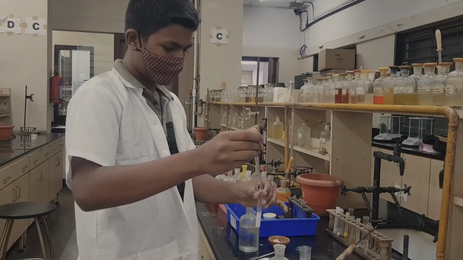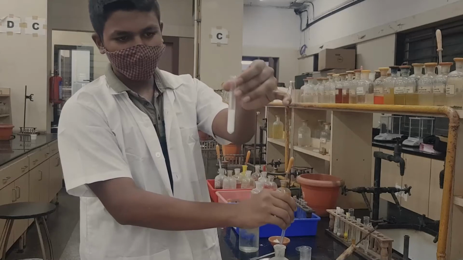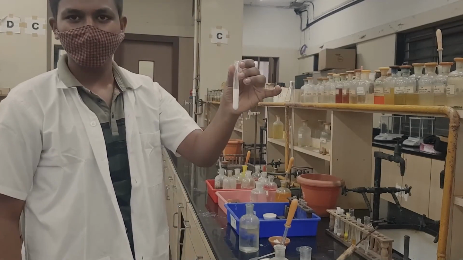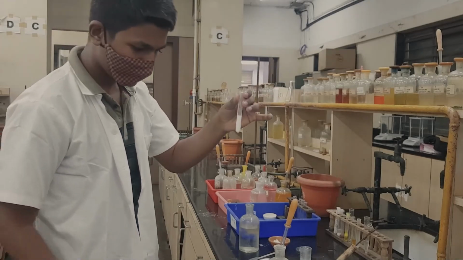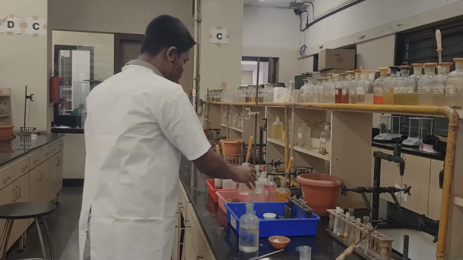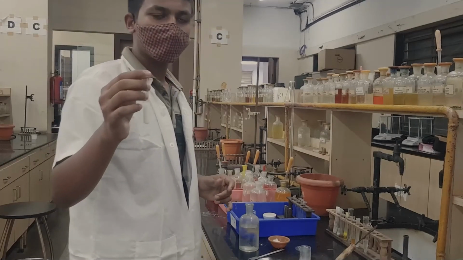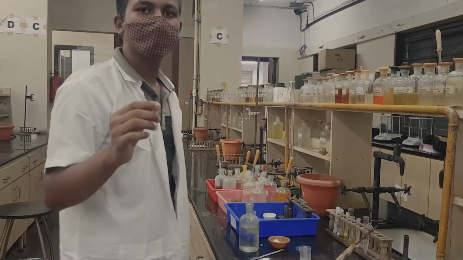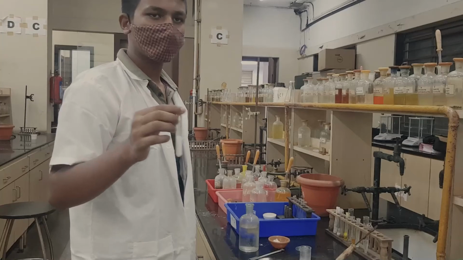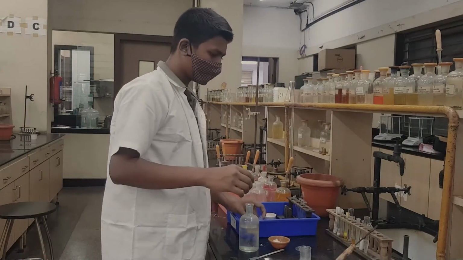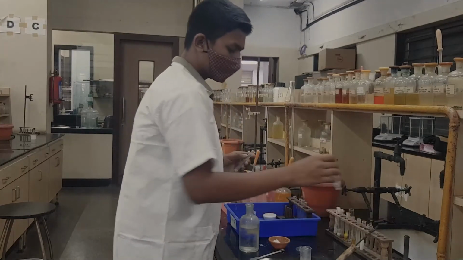Now you can see very clearly a white PPT. So what you see is white PPT. With this observation, it means strontium is present. So now we have the second radical, strontium. As I told you, we will be continuing with the CT, that is the confirmatory test. So we are going to do the confirmatory test of strontium.